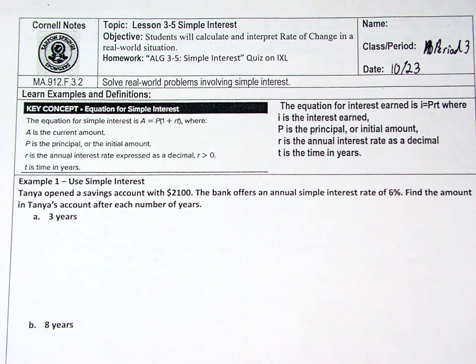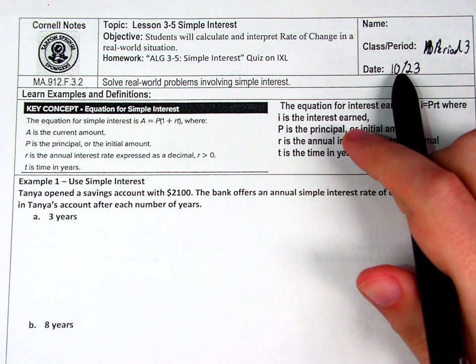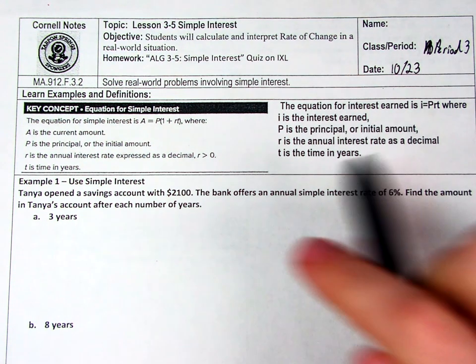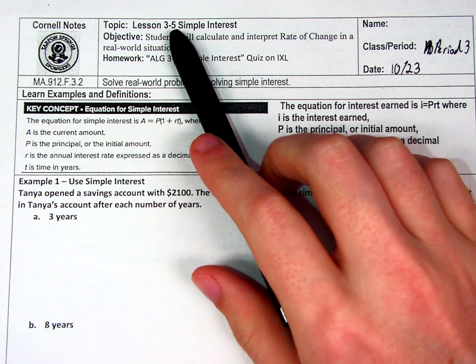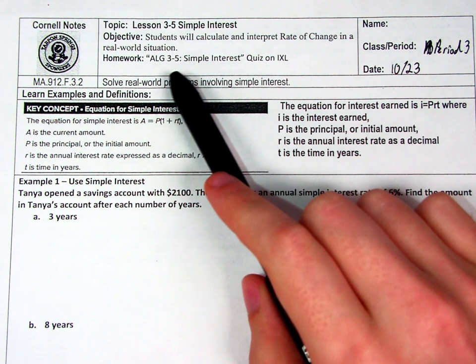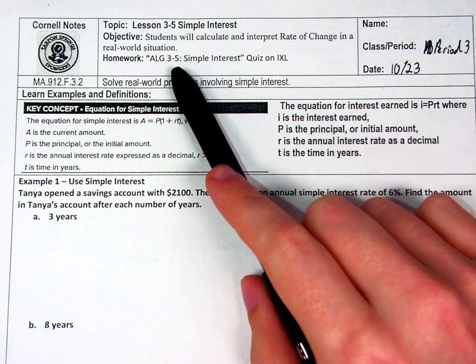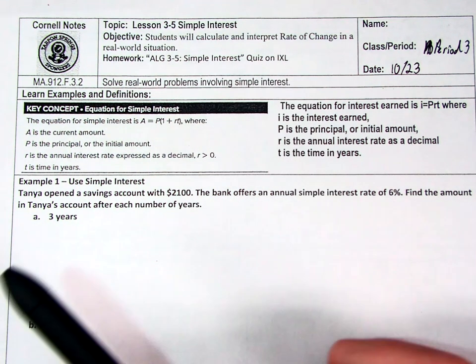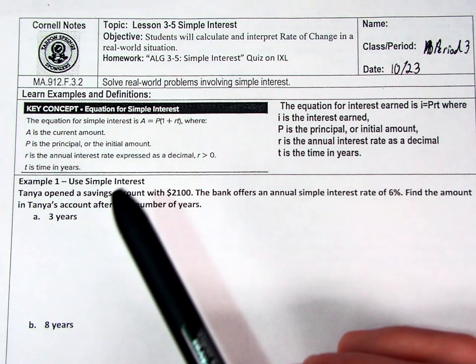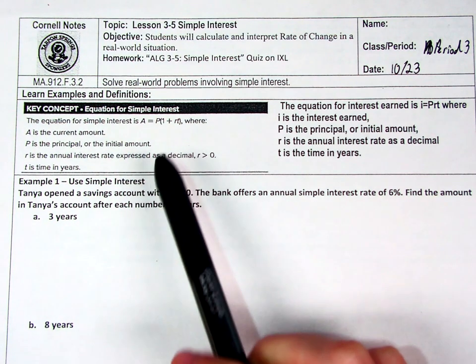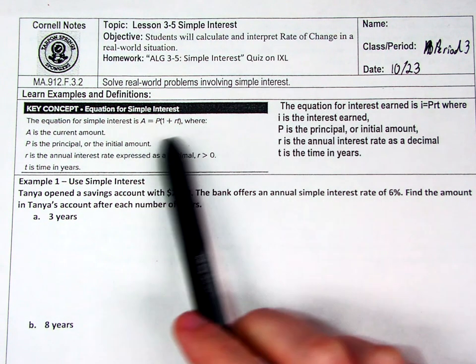Alright class, these are our notes for today, October 23rd, algebra. We were working on simple interest, as a reminder from last Friday. Your homework is to complete the Algebra 3-5 Simple Interest quiz on IXL. It is 5 questions. We again reviewed 2 formulas.